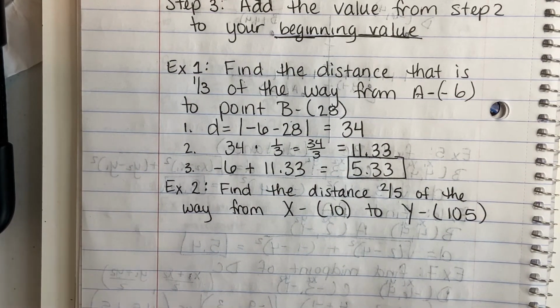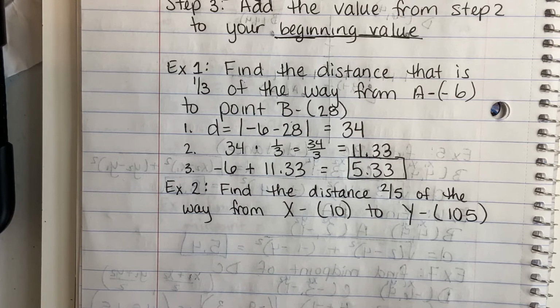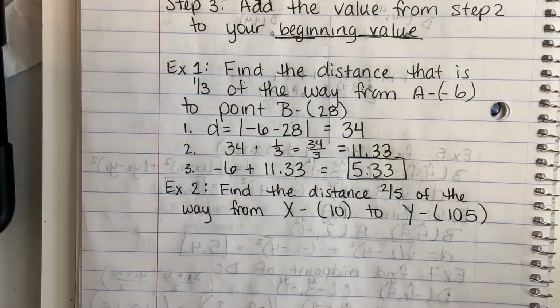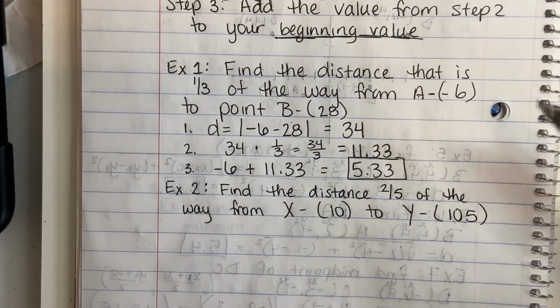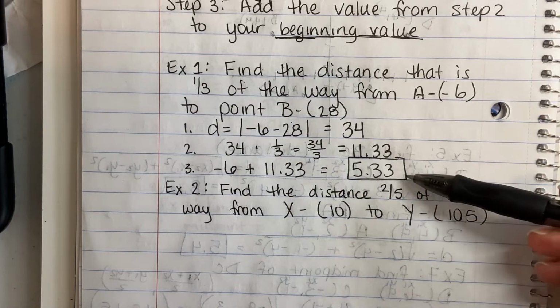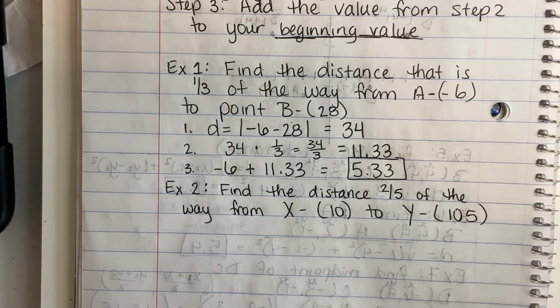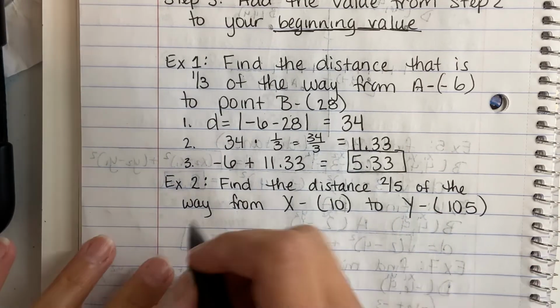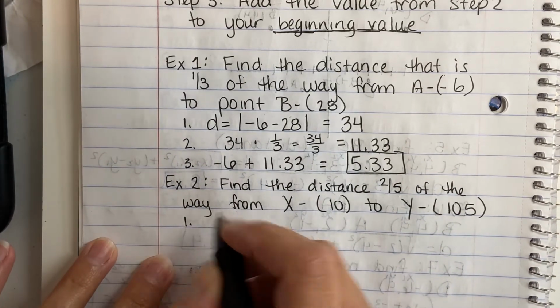All right, so now we're gonna do the 3 steps again. I'm probably only gonna do 2 examples, and then I'll just have you guys try some on your own, because I think this is pretty straightforward. You're gonna get decimals, sometimes you're gonna get whole numbers, sometimes it all just depends. All right, so step 1 is find the distance.